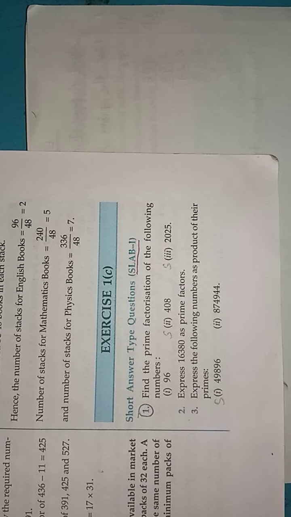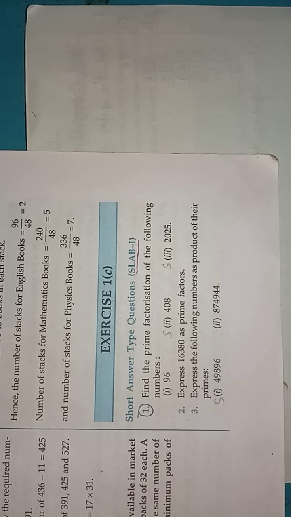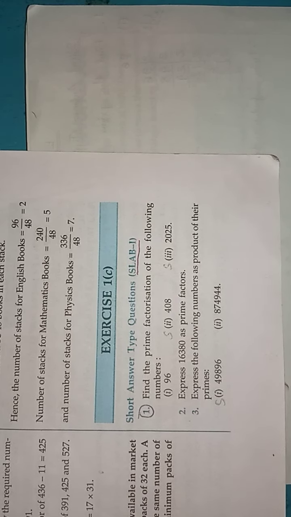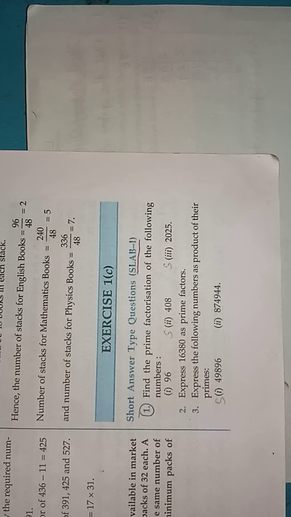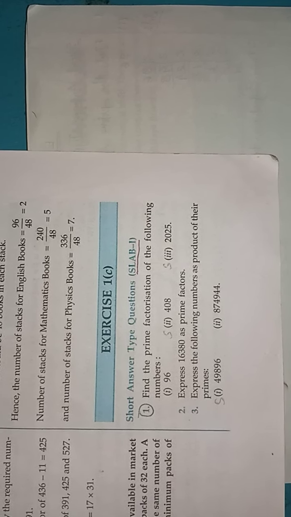16,380 as prime factors. If you have seen the other videos and how I solved question number 1, then question number 2 will not be much difficult. The only thing is that here the number is bigger than those in question number 1. So let us see how to find the prime factors of this number.